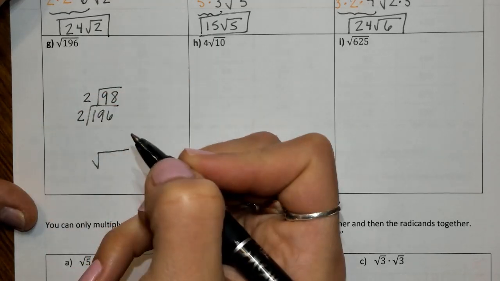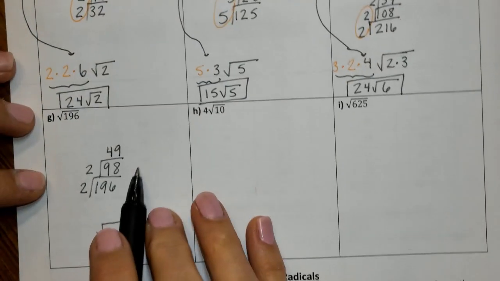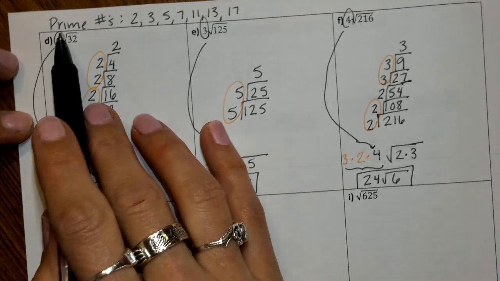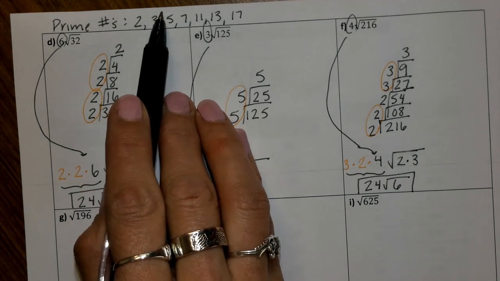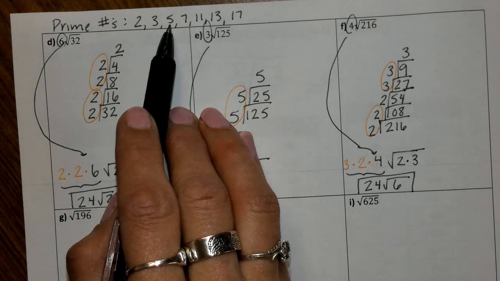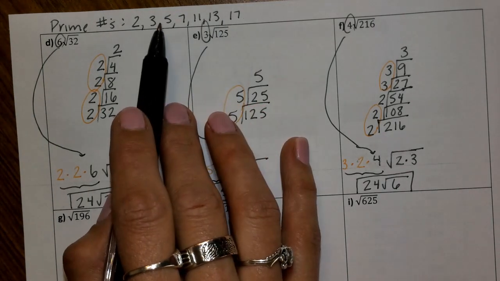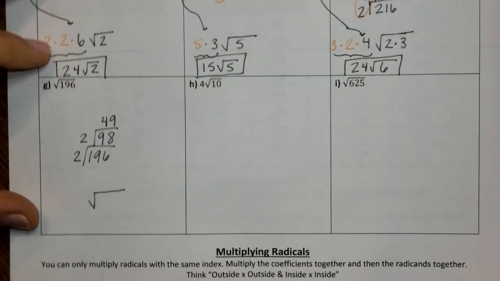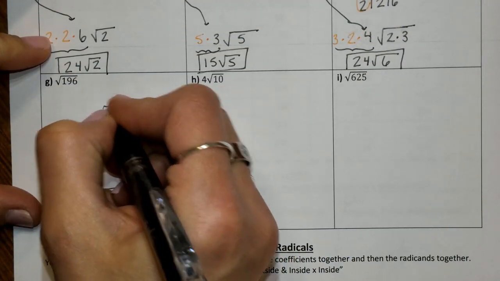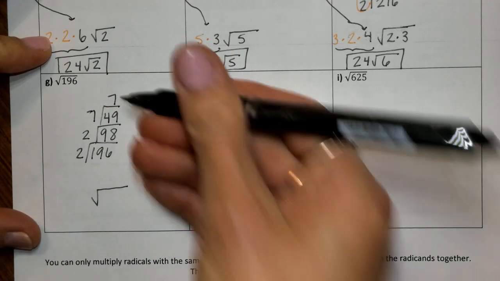We divide 98 by 2, we're going to get 49. Now, 49 cannot be divided by 2. Next prime number, 49 cannot be divided by 3. 49 also cannot be divided by 5. This is why I suggest going up to 17, because I don't want you to say, okay, it's already simplified. Because if you jump up to 7, 49 can be divided by 7, and you're going to get 7. Prime number at the top.